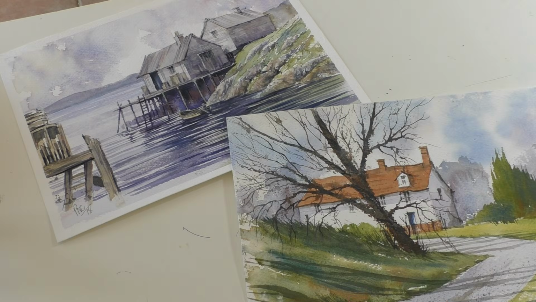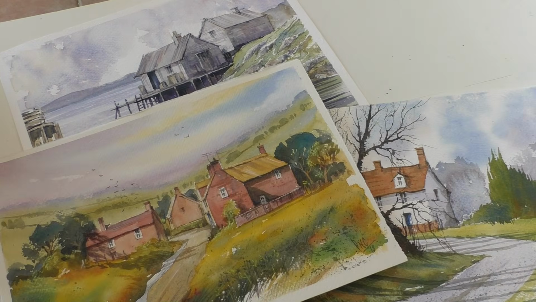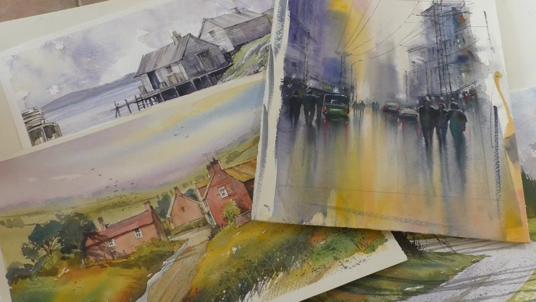Now here are some examples of some paintings that I've done in class, and all of these have just been painted from 3 colours, and hopefully you can see that they have a nice sympathy, a nice natural feeling.